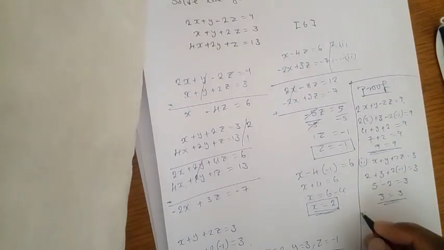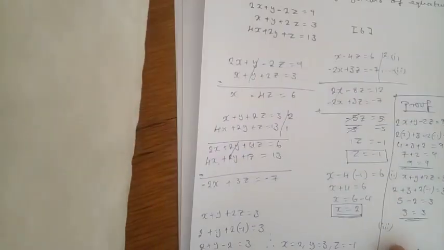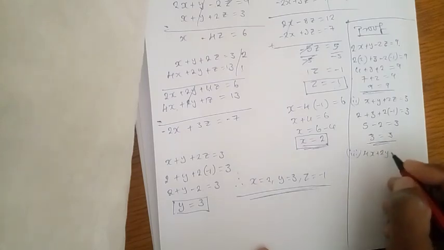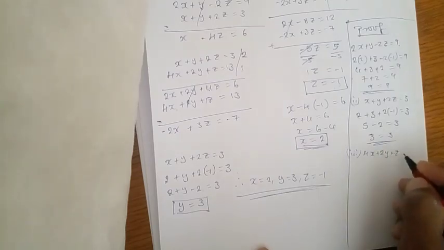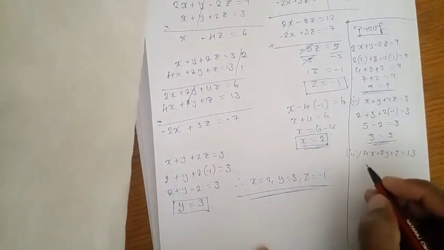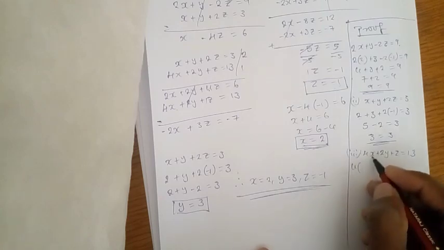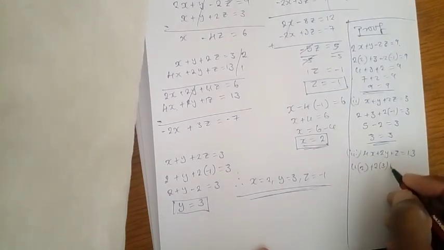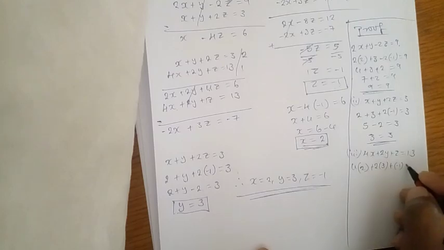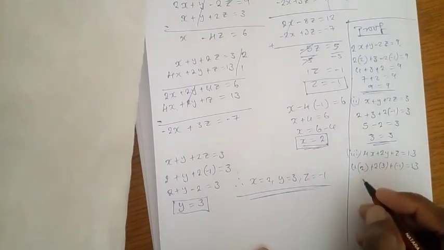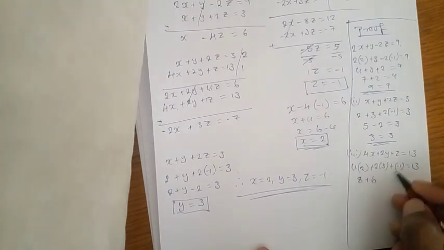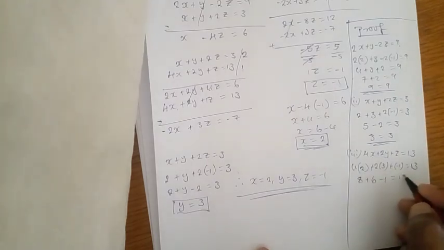Now let's try proving the third equation. The third equation is 4x plus 2y plus z is equal to 13. So what is my x? My x is 2, plus 2 for y, which is 3, and z is -1, is equal to 13. This gives us 8, plus 6, -1 is equal to 13.